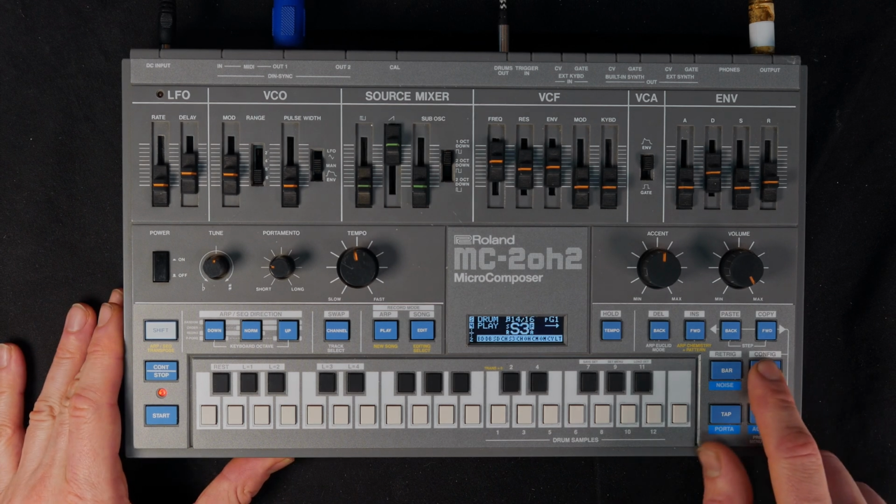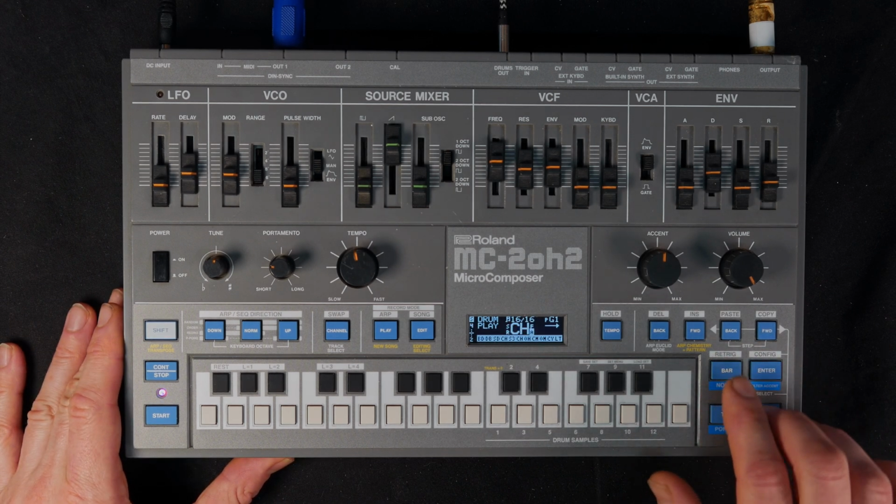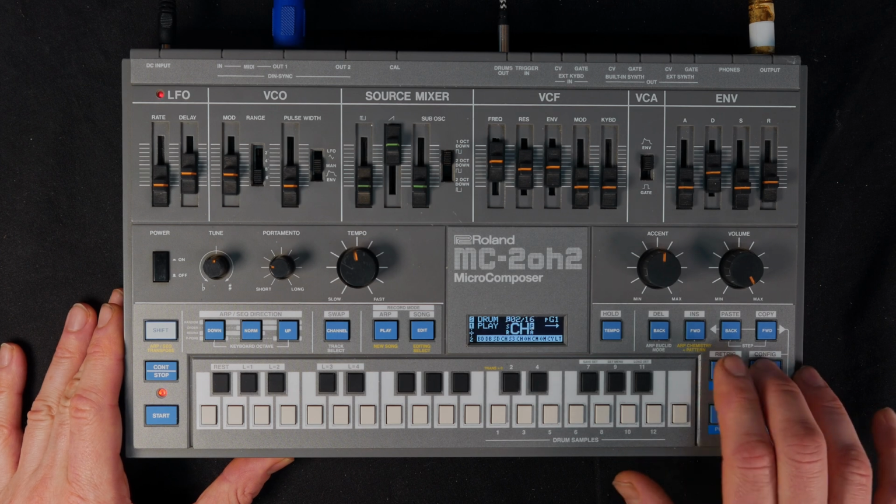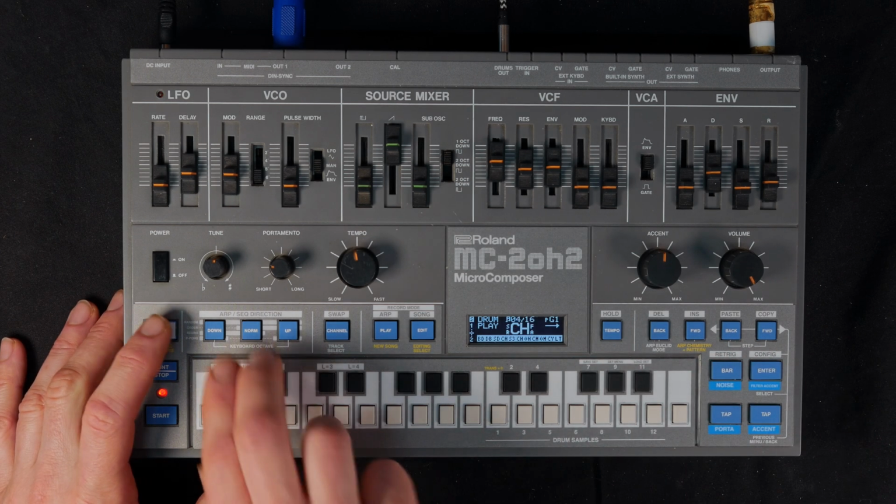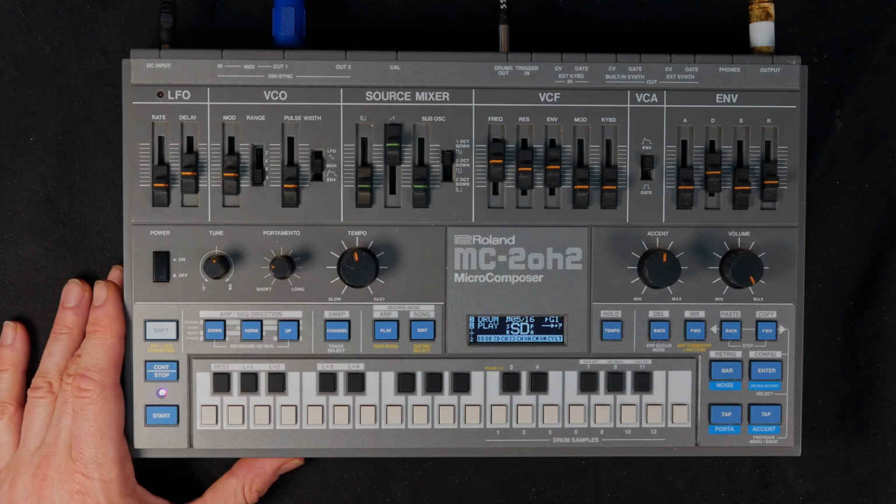We can also use the live modifiers, of course. And I really like to use the random forward function for the drums.